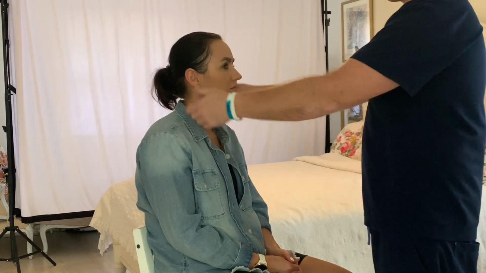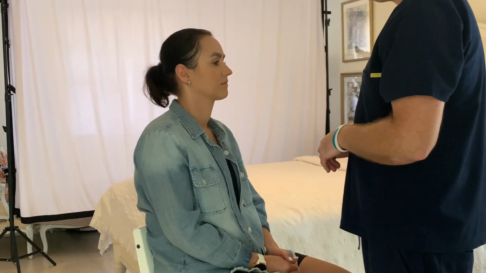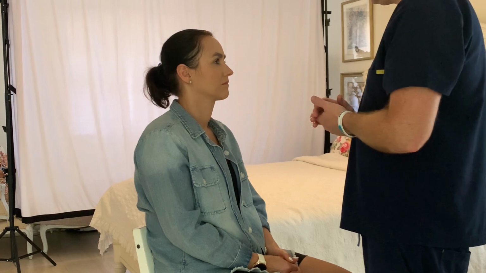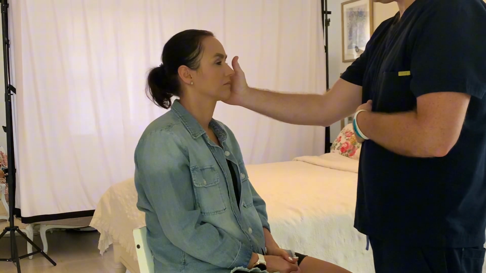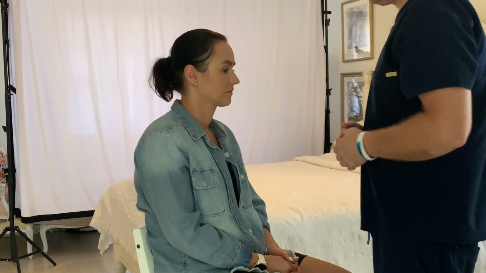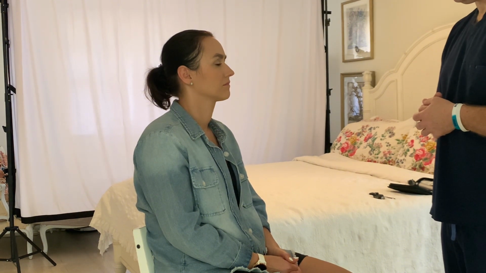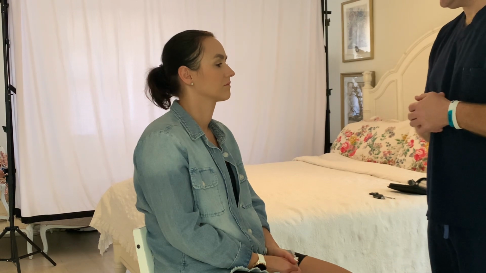I'm going to have you shrug your shoulders against my hands. Go ahead, and they are equal on both sides. And as well, I'm going to place a hand on each cheek. Just go ahead and press into it, and I'm going to assess your strength with that as well. That's good. That's good. And that is the same, so they are equal on both sides. So cranial nerve 11, the spinal accessory nerve is intact. And then lastly, we're going to do an acuity test with the Snellen chart.